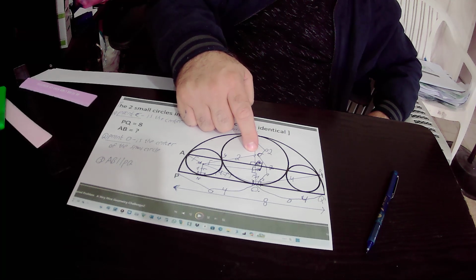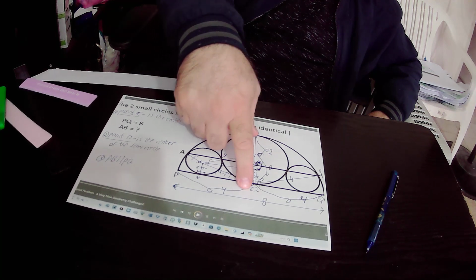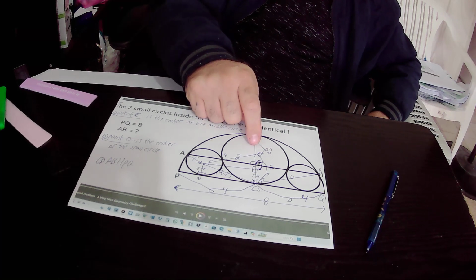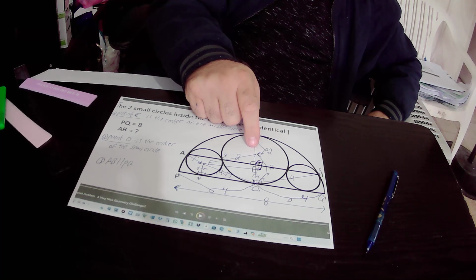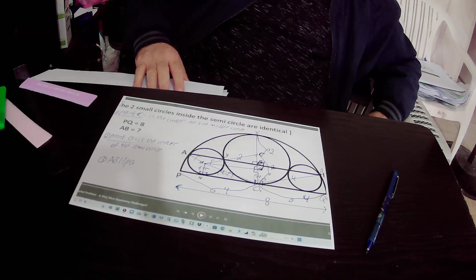I will repeat again. The line segment OX, this line segment, passes through the center of this middle circle, that is to say it passes through point C. Okay?